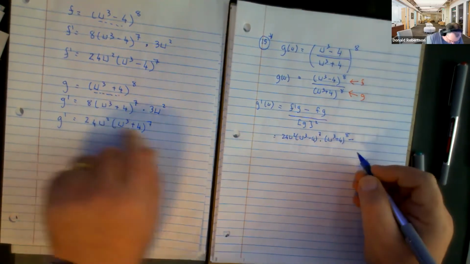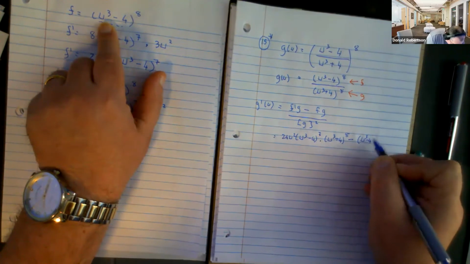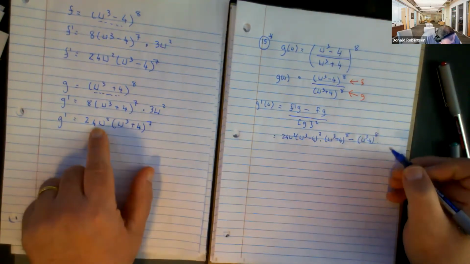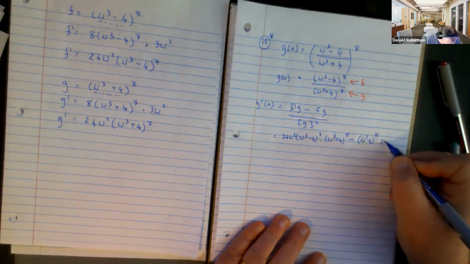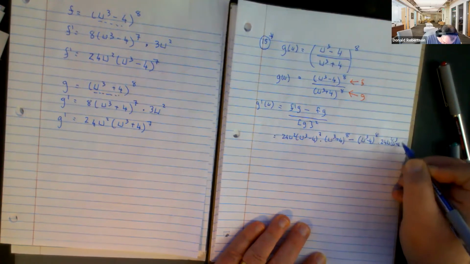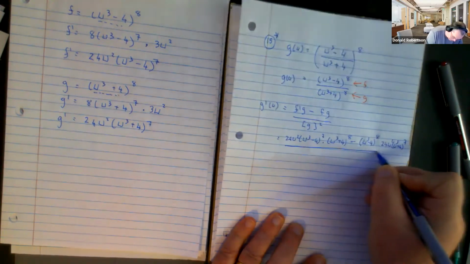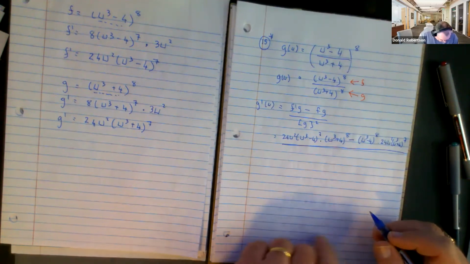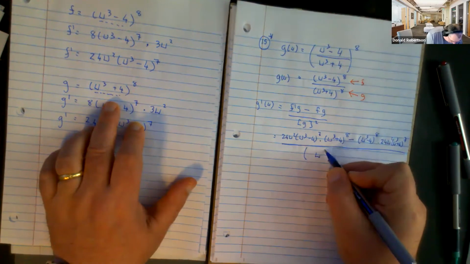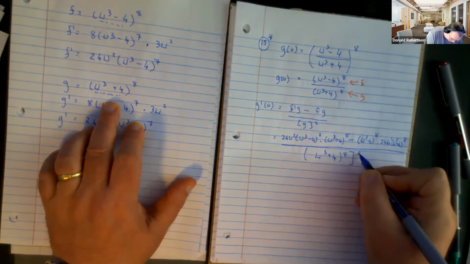Take away untouched f, which is this guy, times g dashed, which is this guy, the whole thing is going to be over g squared. So we're going to take u cubed plus 4 to the power of 8, and we're going to square it.